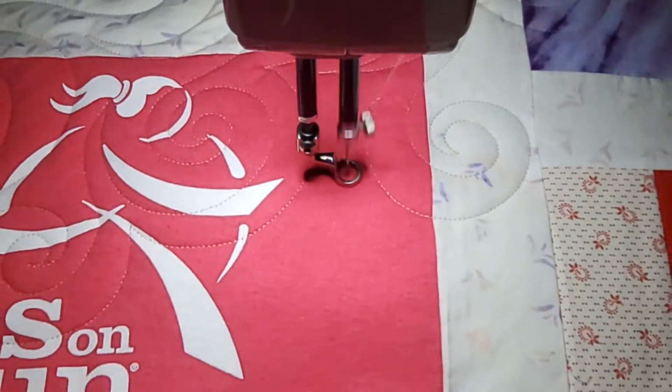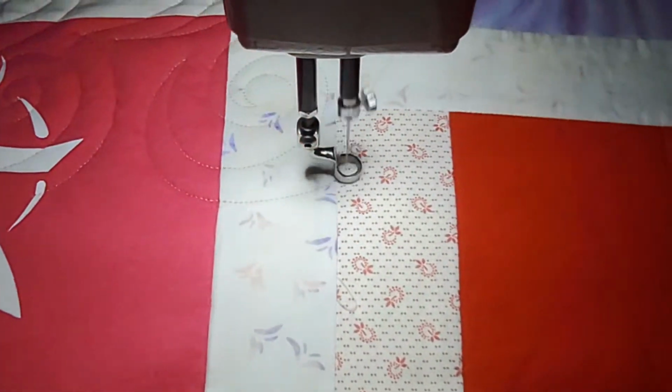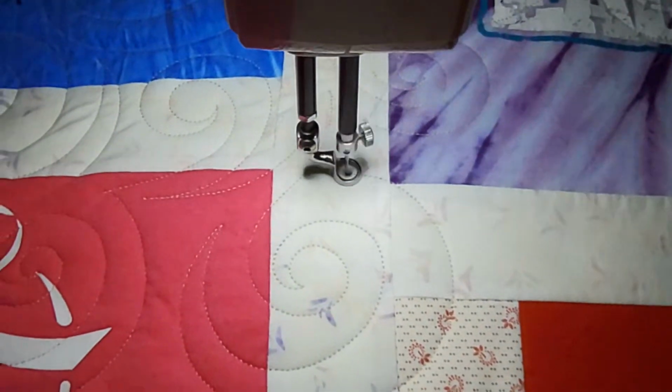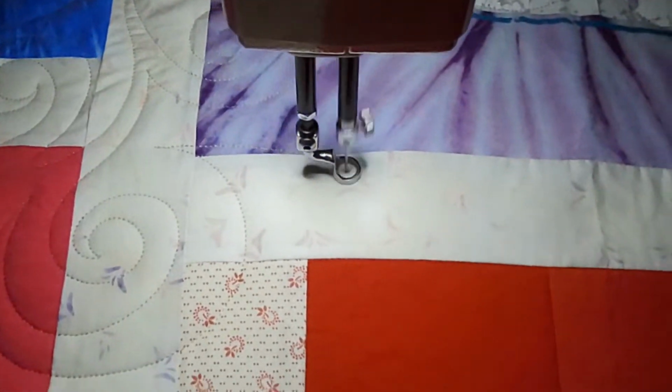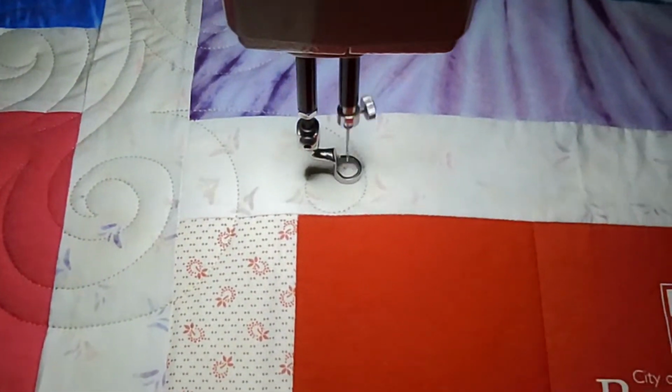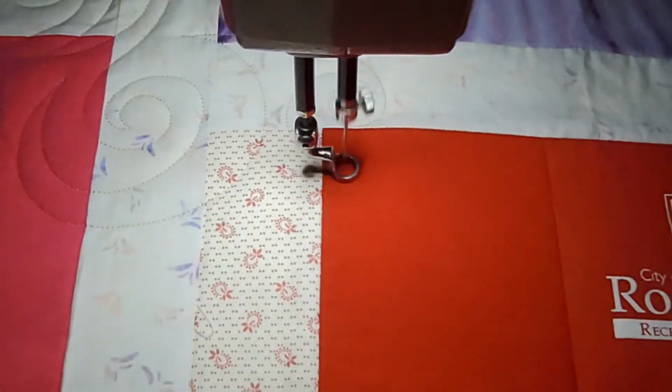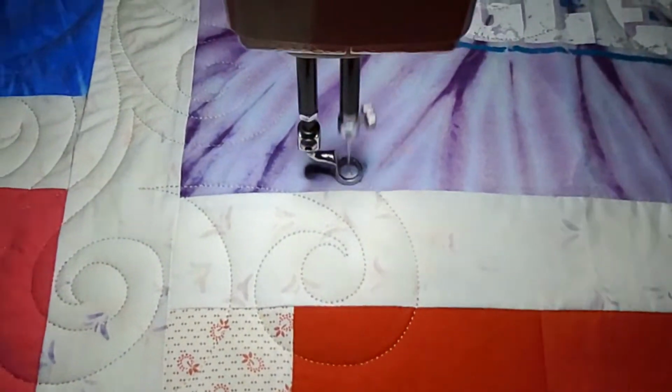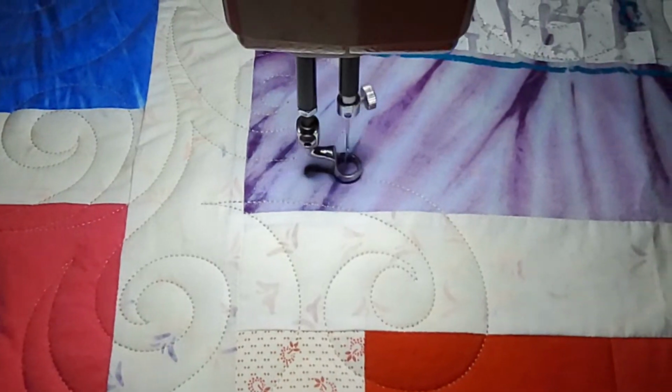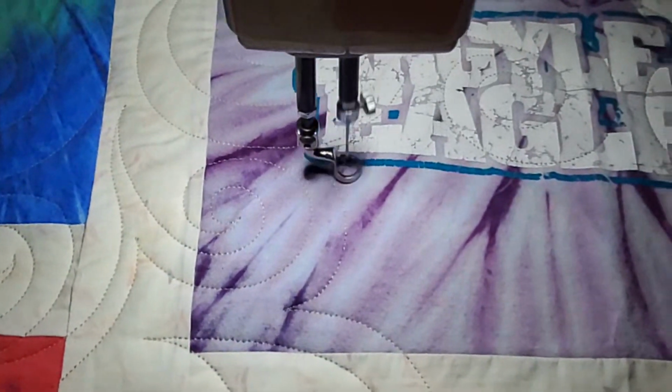Now, I have to say that once I started doing free motion quilting, I was very afraid to do it, thinking, oh, it's not going to be even, it's not going to look nice, the customer is not going to like it, I won't like it.